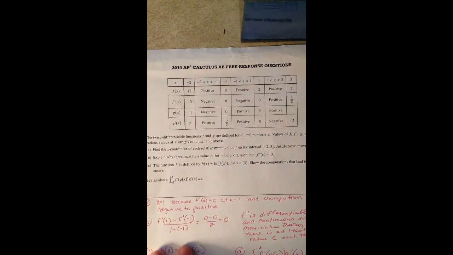So section 7 of the free response are just random ones. Sometimes you get them, sometimes you don't. So I thought I'd do a few for you. So 2014, this was a non-calculator.